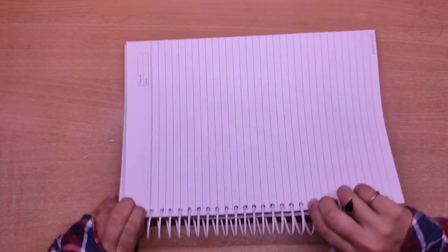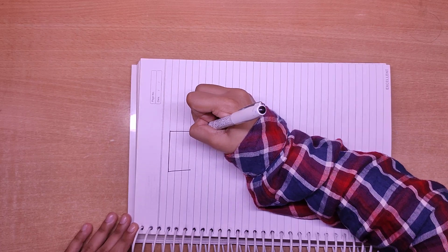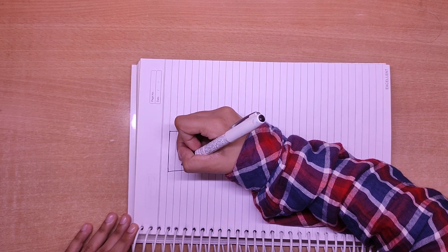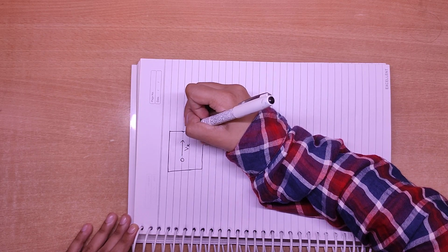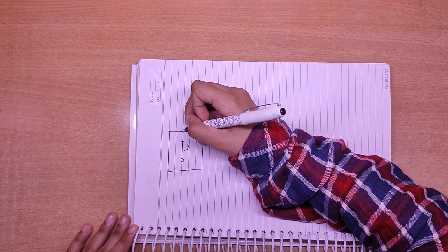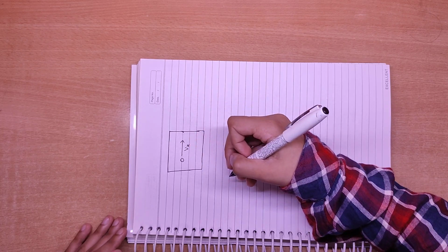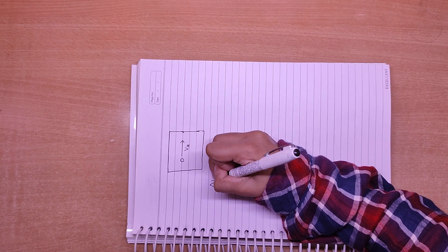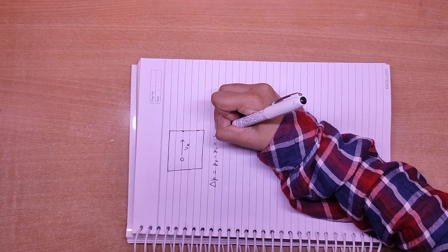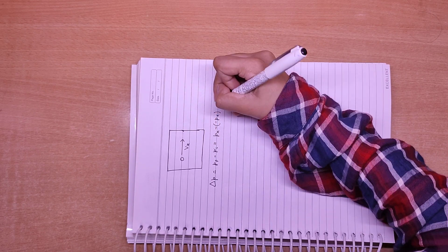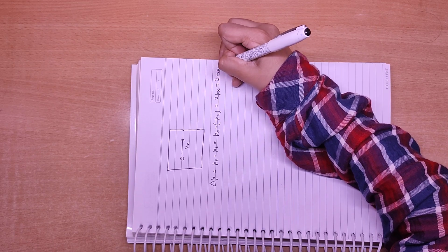Let us go ahead with the derivation. We are focusing on a single gas molecule. It is moving with the velocity Vx, collides with this wall and comes back, and this collision is an elastic collision. So, the velocity with which it returns is the same, Vx. The change in momentum is P final minus P initial, which is Px minus minus Px, which is equal to 2Px, and that is equal to 2mVx.